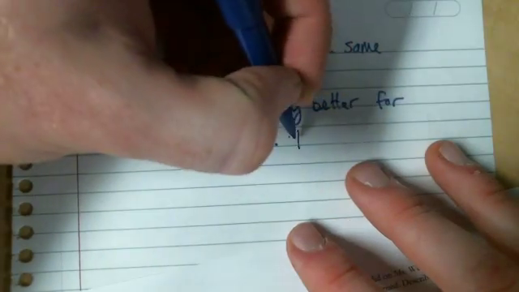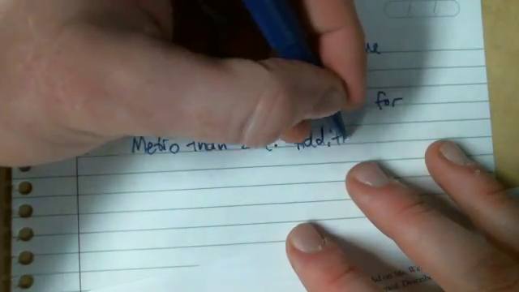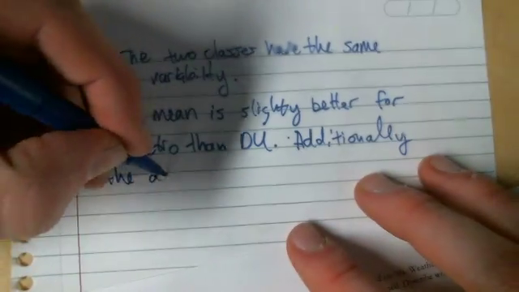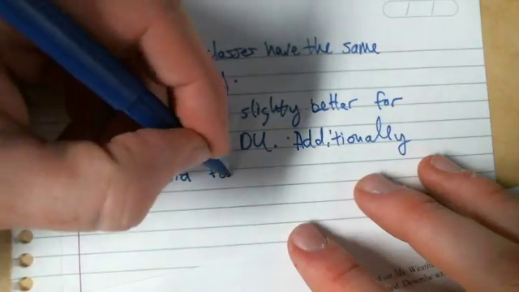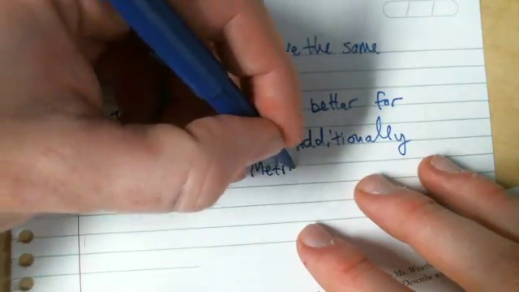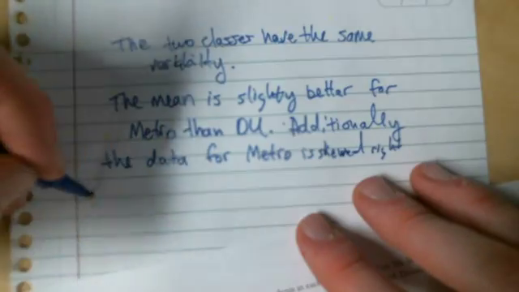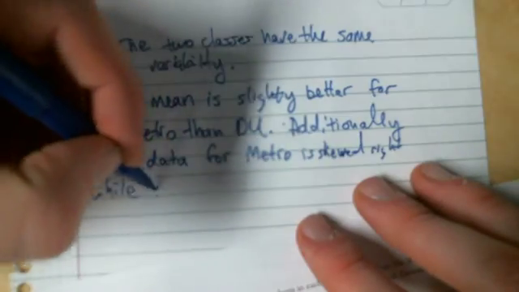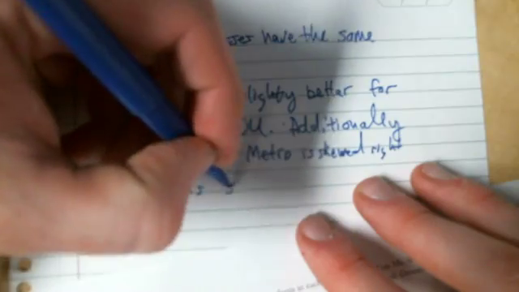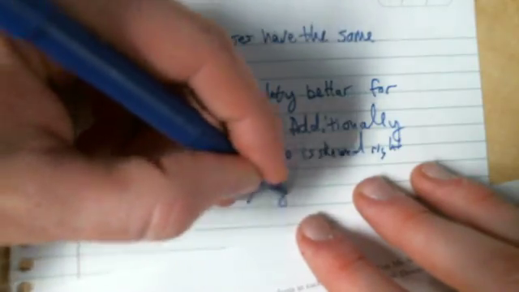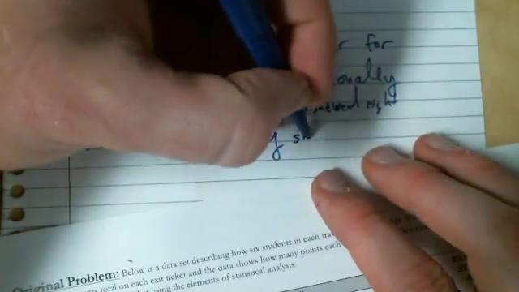Additionally, the data for Metro is skewed right, while DU is slightly, not much, slightly skewed left. So all of this correcting can be going right on your exit ticket.